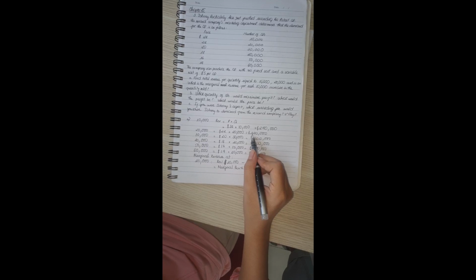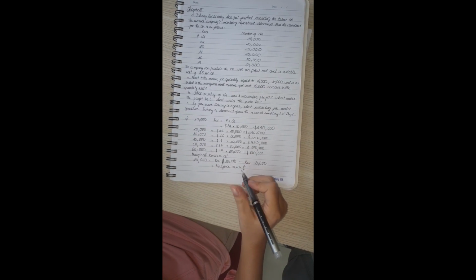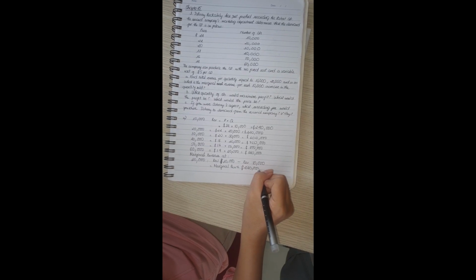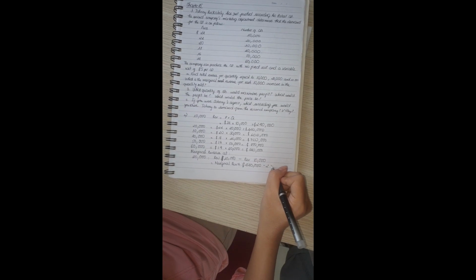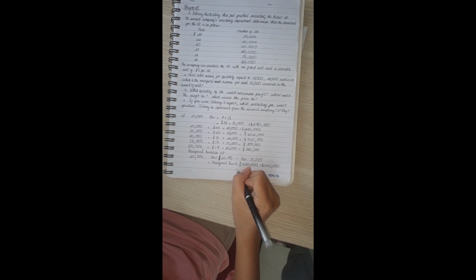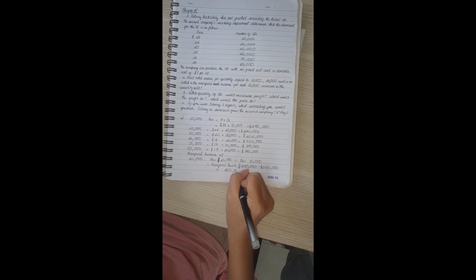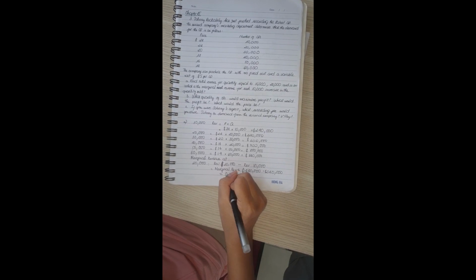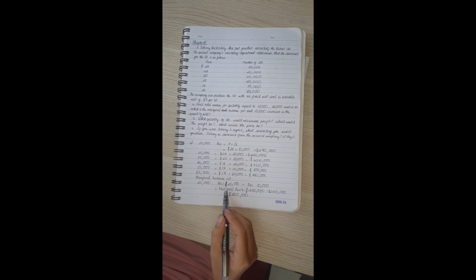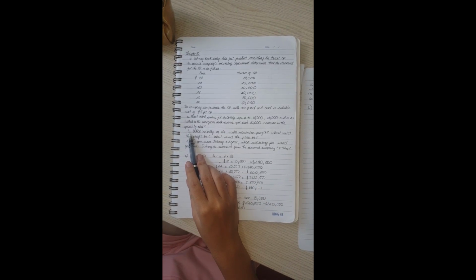We will use this figure minus this figure, so that means $440,000 minus $240,000 equal to $200,000. And for below we will do the same thing with this equation. So now come to question B.